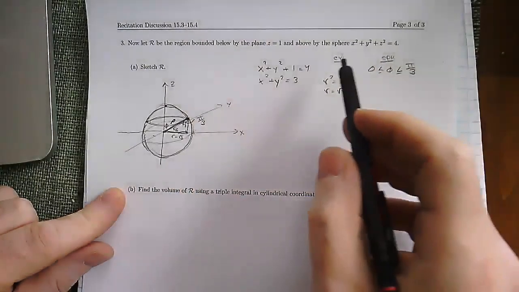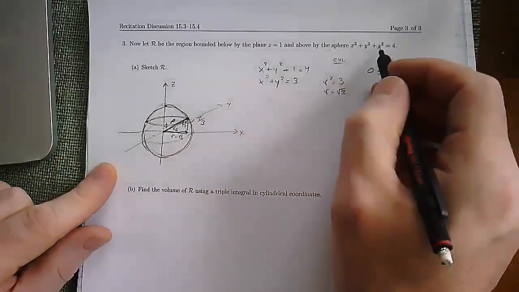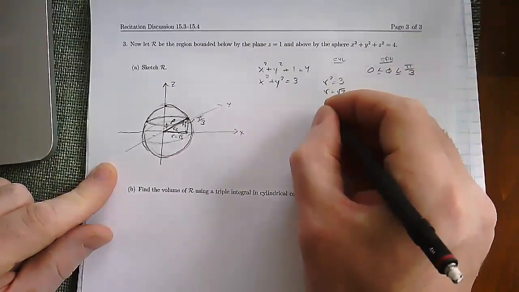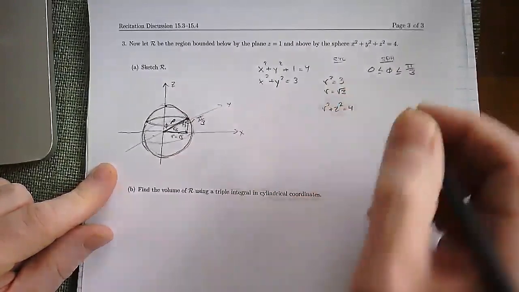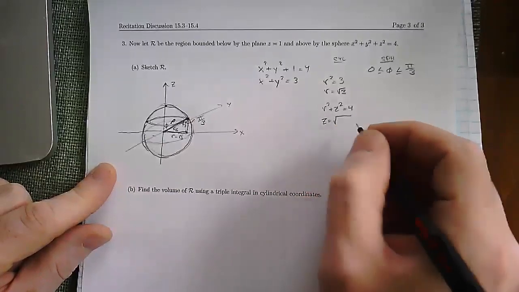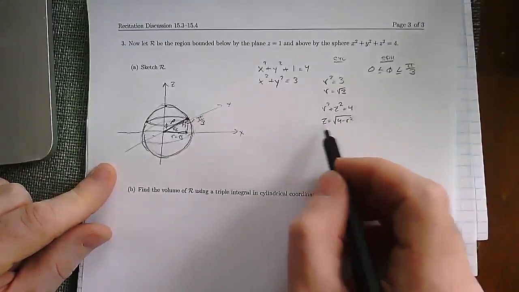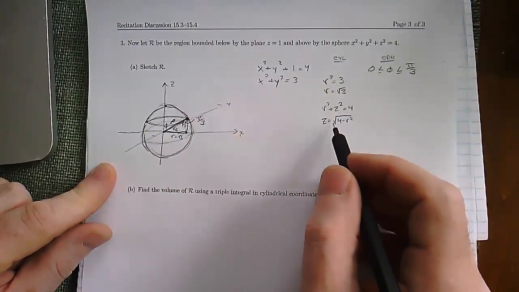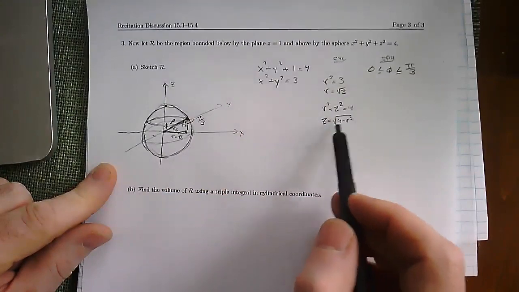And let's see, what else do we do here? So our sphere x squared plus y squared plus z squared equals 4 in cylindrical coordinates, that's r squared plus z squared equals 4, or equivalently z equals the square root of 4 minus r squared. And that might be helpful in changing our integral here. In cylindrical coordinates, that sets some boundaries, right? Our lower boundary would be 1, upper boundary would be the sphere here.